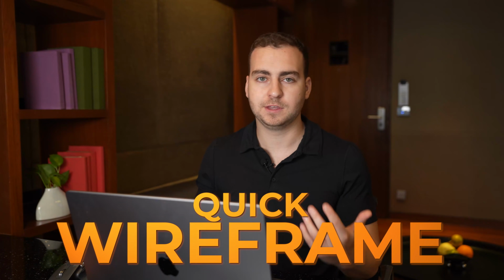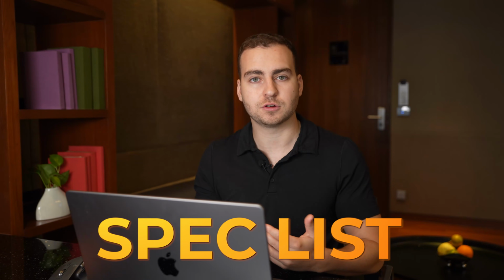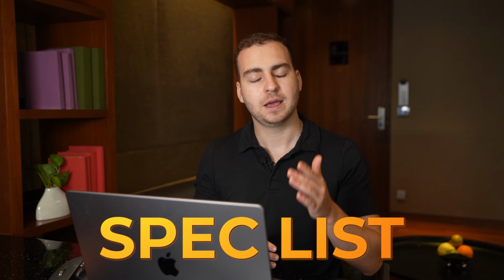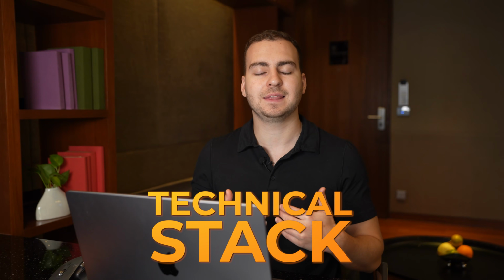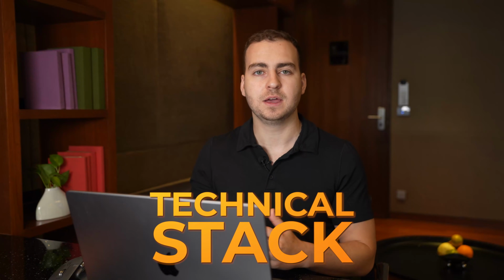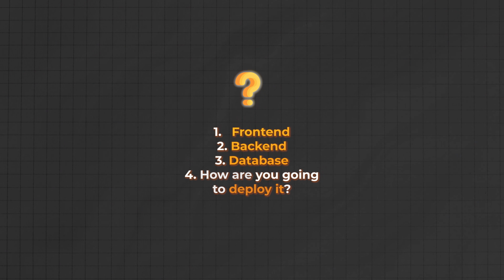So you might want to have a quick wireframe where you draw out what you want the user interface to look like. You want to have a spec list where you go over different features or requirements of your application. And then most importantly, you want to decide the technical stack that you're going to be using. So this means, what are you going to use for the front end? What are you going to use for the back end? What are you going to use for the database? And how are you going to deploy it?